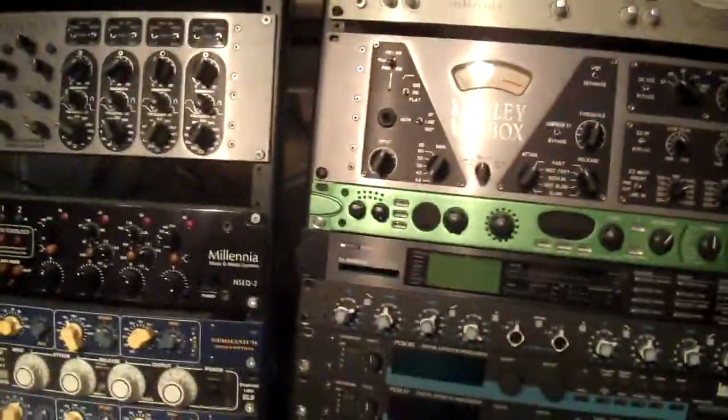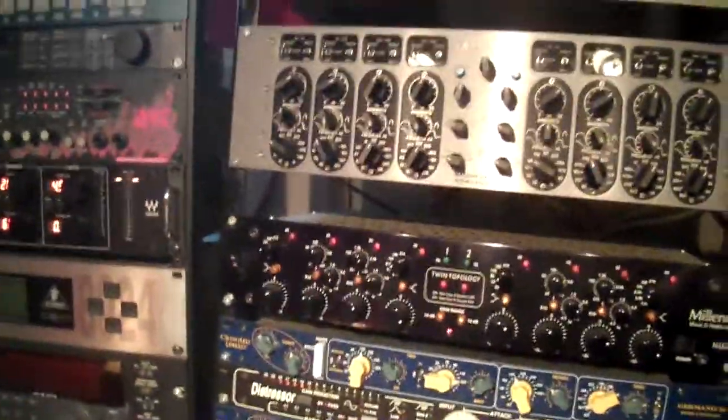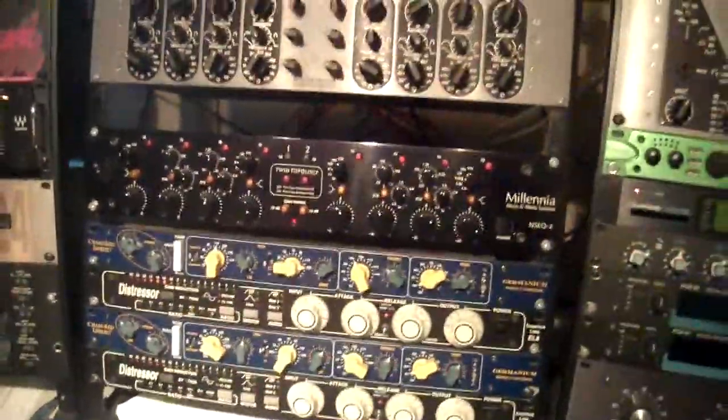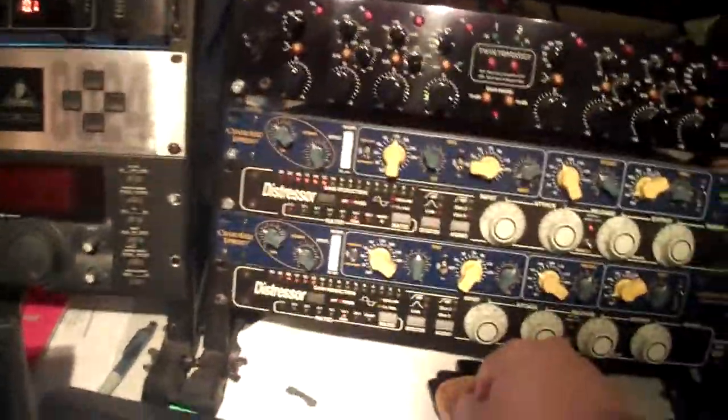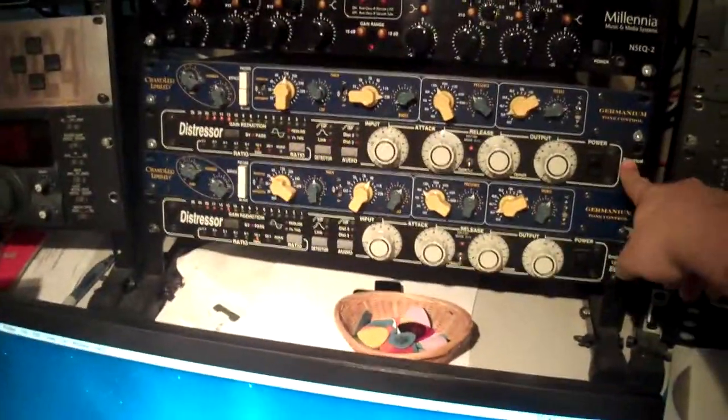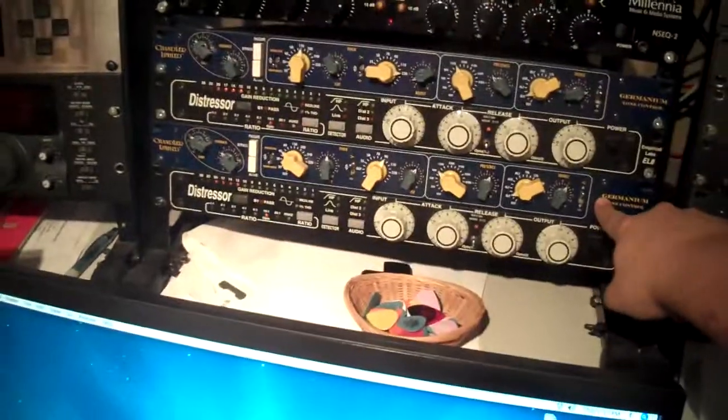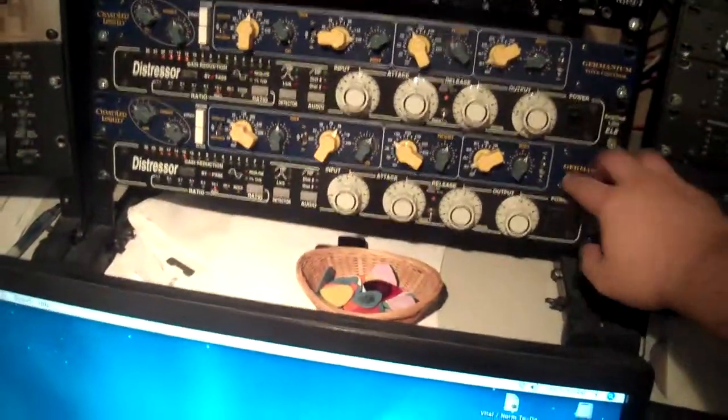Manley Voxbox Pre. Manley does really cool stuff. And also the Manley Massive Passive, which is a great EQ. Millennia, another EQ, the NSEQ2. Really cool. The twin topology is really nice. Then we have some pairs of Chandler Limited Germaniums going through a Distressor, which is a compressor, and another Chandler Limited Germanium, which is an EQ, going through another compressor, so we can have multiple chains sending out to different channels and using them accordingly.